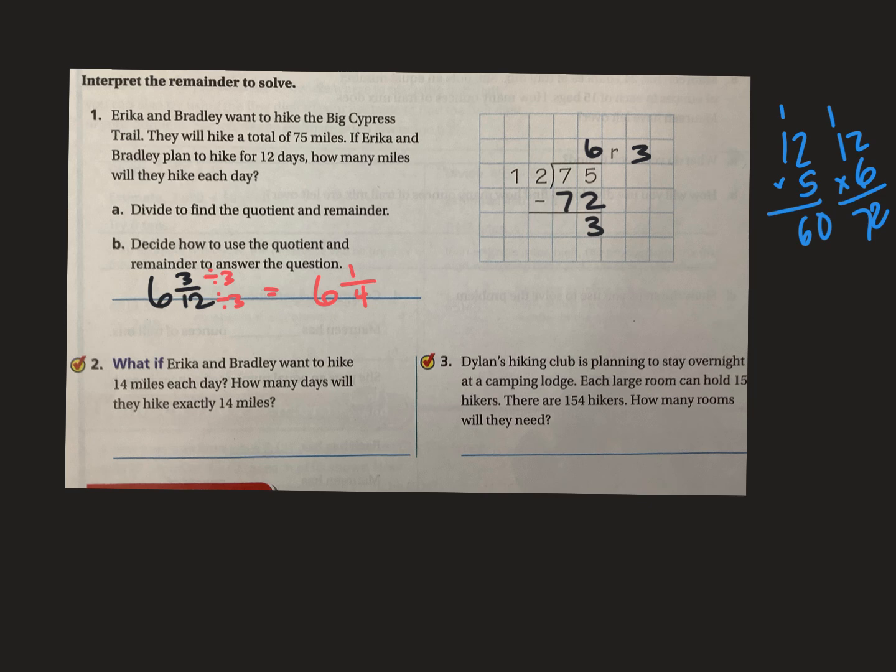What if Erica and Bradley want to hike 14 miles each day? How many days will they hike exactly 14 miles? Now they're asking me the question, how many days are exactly 14 miles? So we're doing 75 miles now, but we're dividing by 14. 14 times what number gets me close to 7? Nothing. So move over. 14 times what number gets me close to 75? This is a 12. That's not going to work.